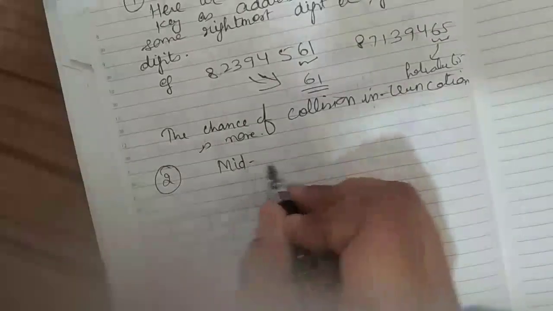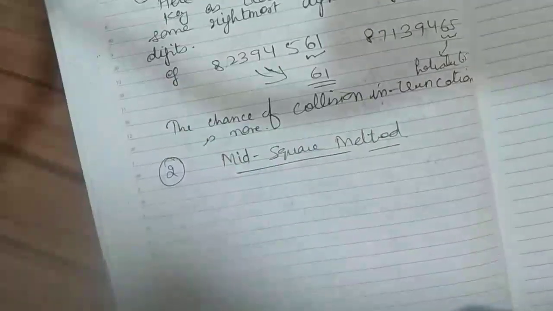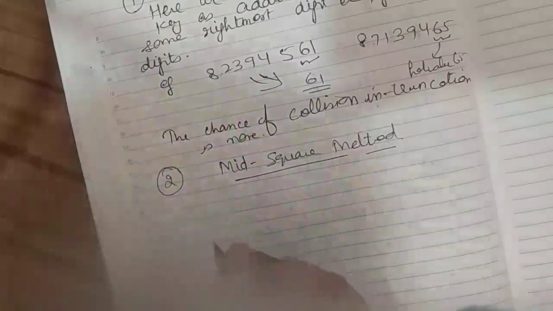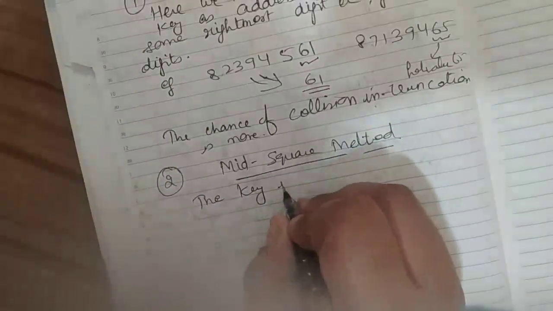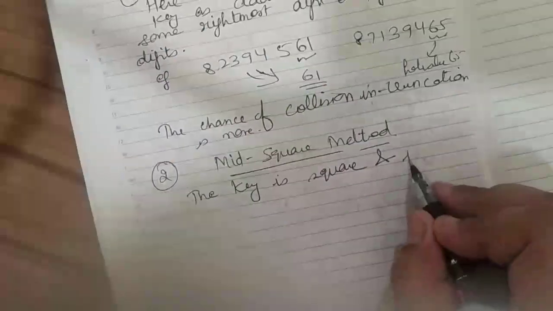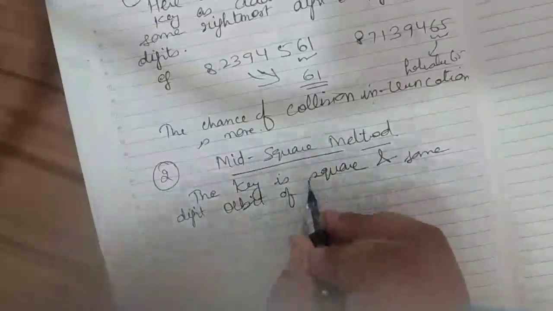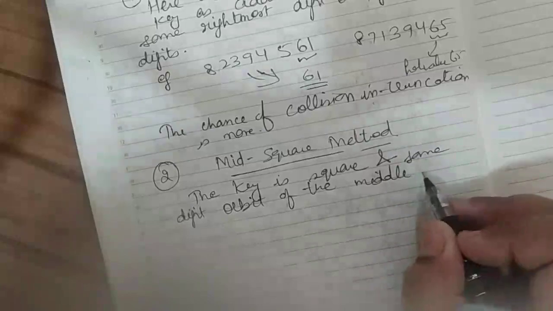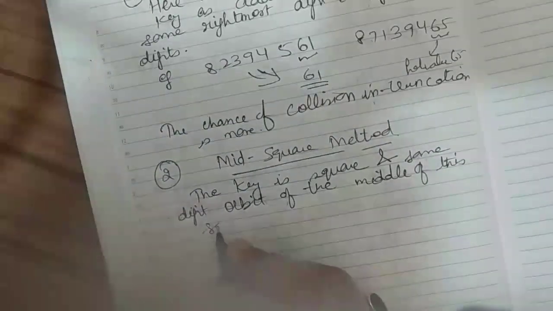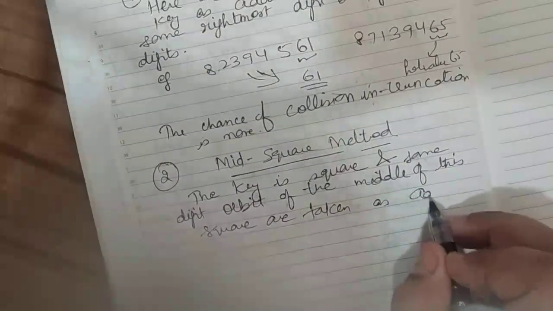Next is the mid-square method. In the mid-square method, the key is squared and some digits or bits of the middle of this square are taken as address.